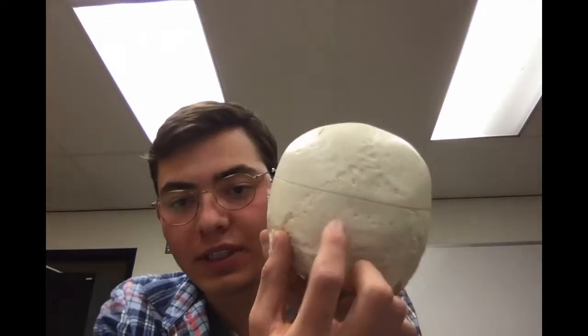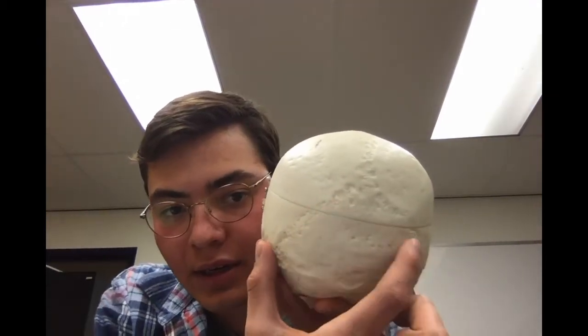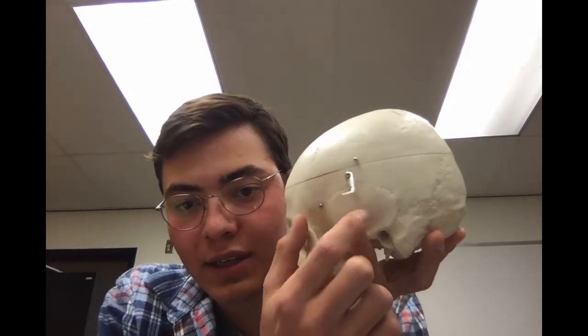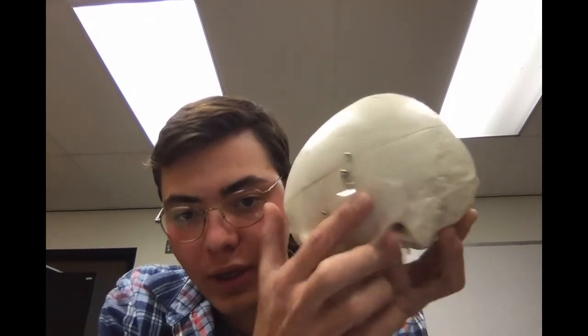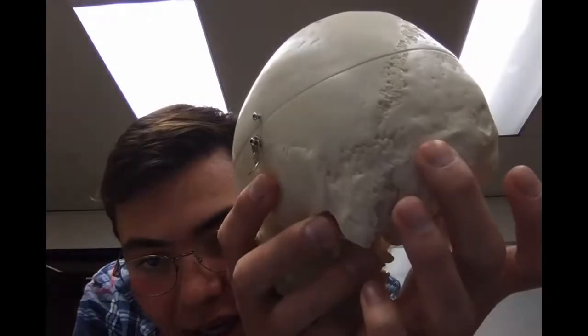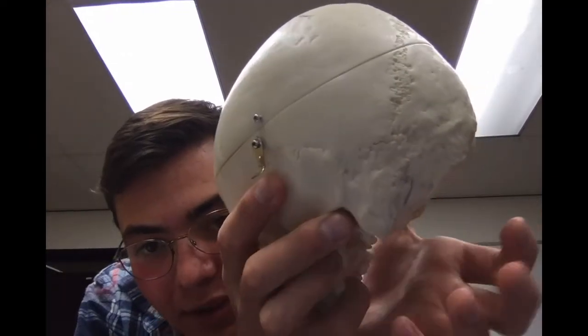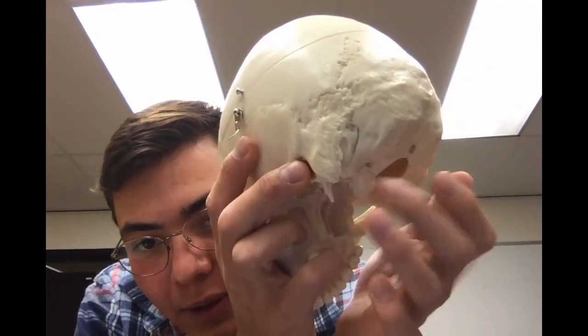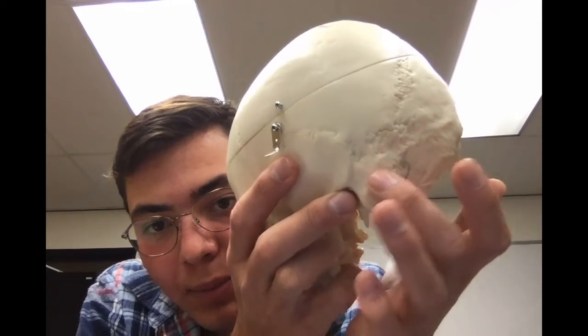So your lambdoidal is going to be on the back part right here. Your squamous is going to be right here. Or your occipitomastoid is going to be down onto this part. So you can see your mastoid process, your occipital condyles. So your occipitomastoid is going to be right in between the two of them. And so that is your sutures.